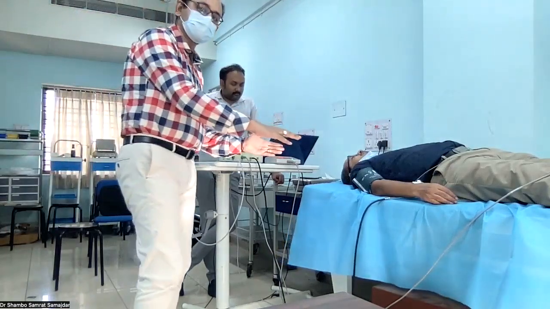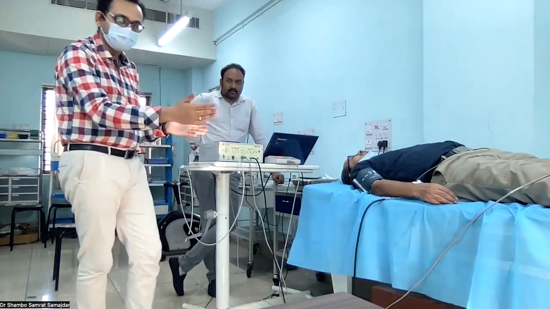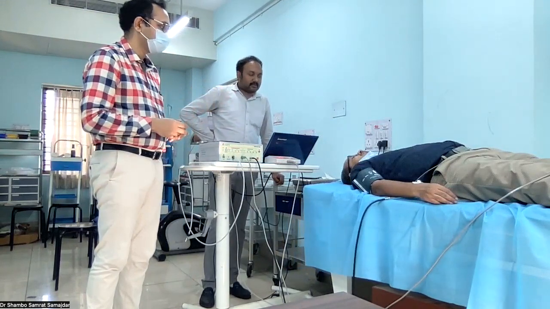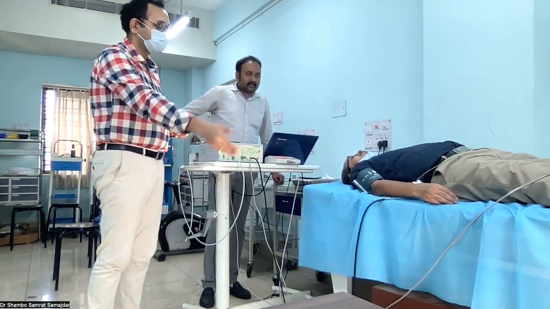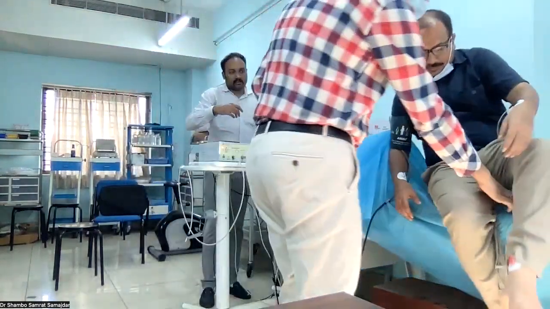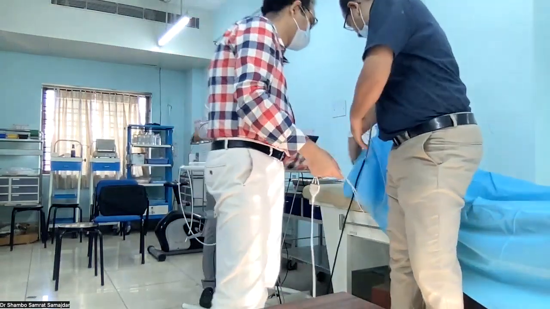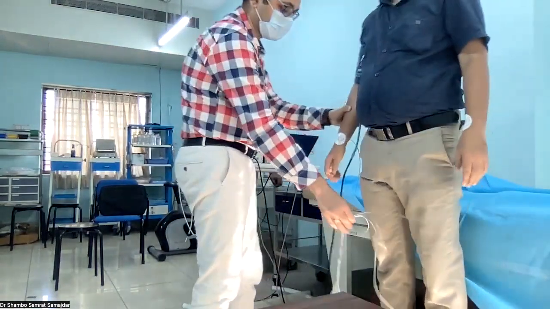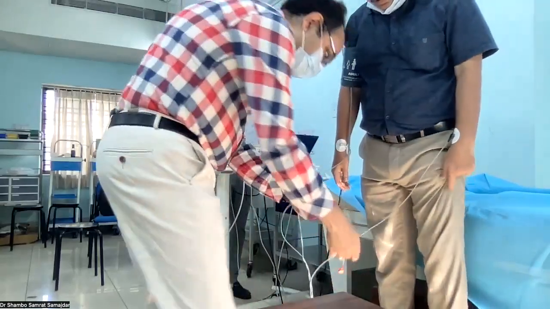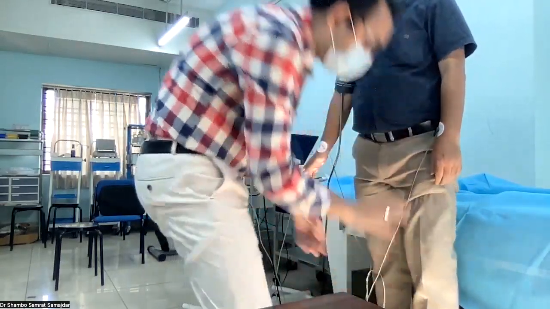There are some machines with head-up tilt tables available which can move automatically. And now we should ask the subject to stand, and after standing immediately we start recording the blood pressure. Please help him with this. Please stand. Ask him to be relaxed. Relax. Okay. We are recording. Just wait. No issue.